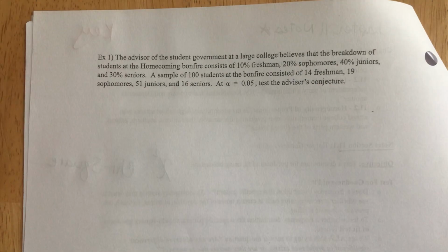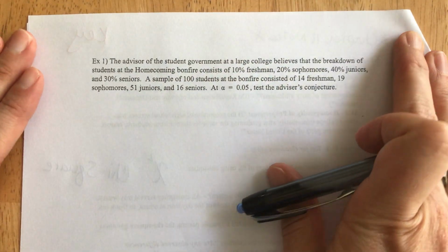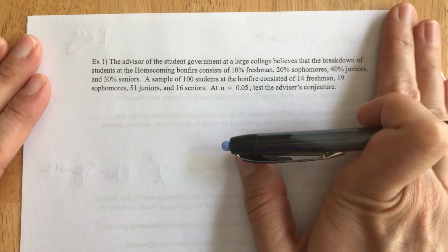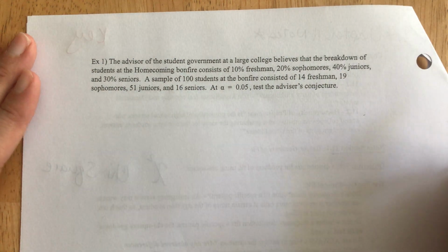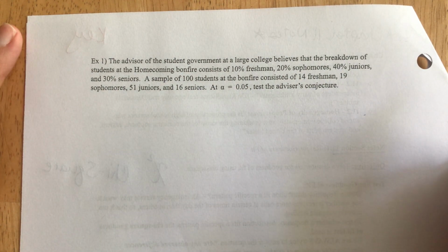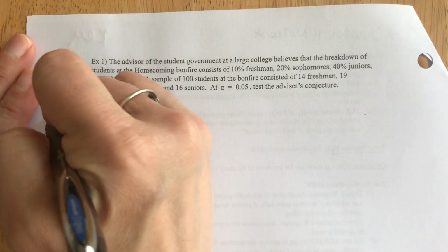All right, so let's cruise through the first problem, and as we're working on it, I'll fill in those pieces that I told you we would come back to later. All right, so the advisor of the student government at a large college believes that the students at the homecoming bonfire consists of 10% freshmen, 20% sophomores, 40% juniors, and 30% seniors. Okay. Those percentages that are listed are what we're using for our hypotheses.